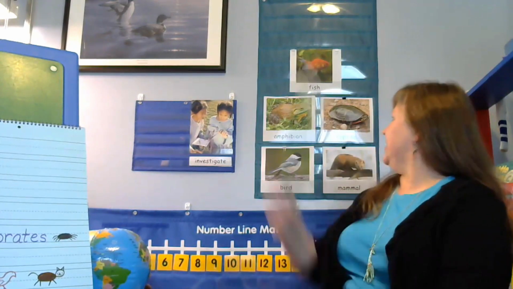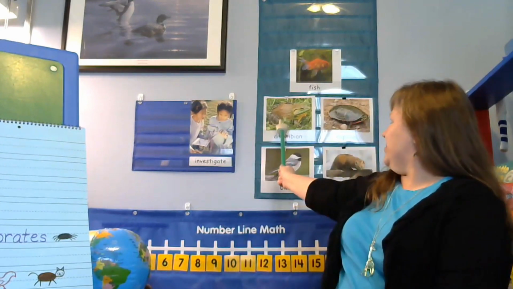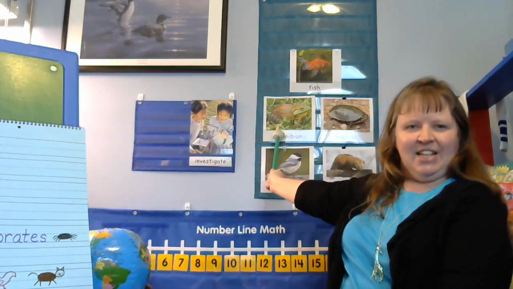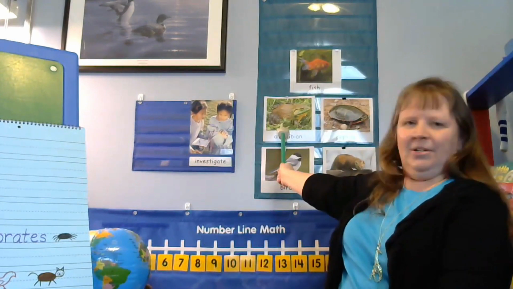The next kind is an amphibian. And the most recognizable amphibian is the frog. Now, salamanders are also an amphibian, and we don't usually see those around, but they are an amphibian too. And those are the animals that start out usually as a tadpole in the water, just like our tadpoles, and then they grow up into a frog or a salamander.